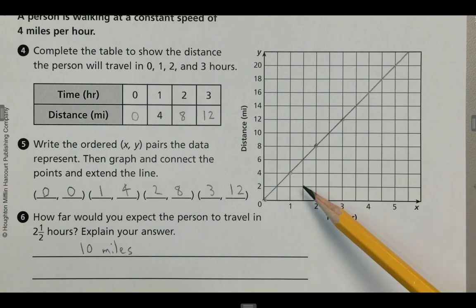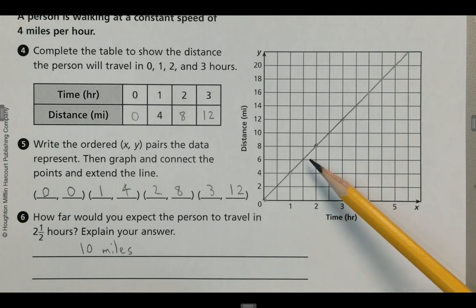And this makes sense because we know that the speed is 4 miles an hour.